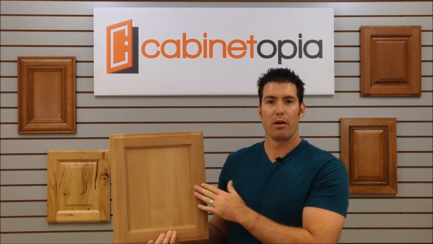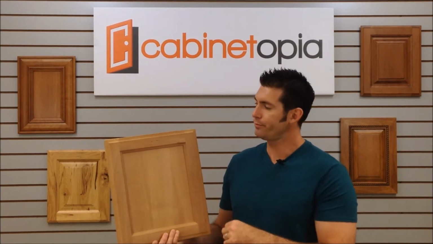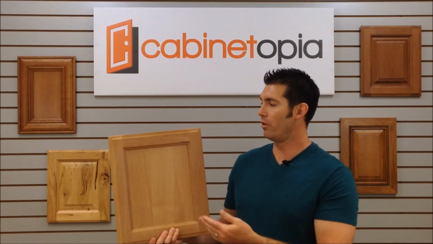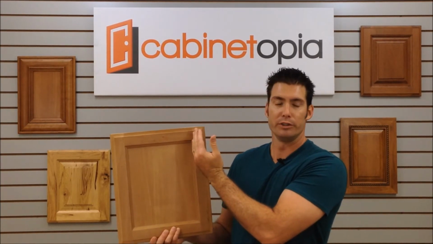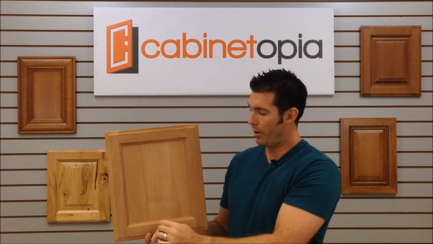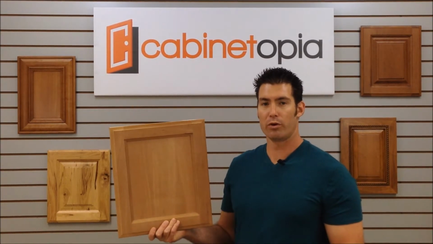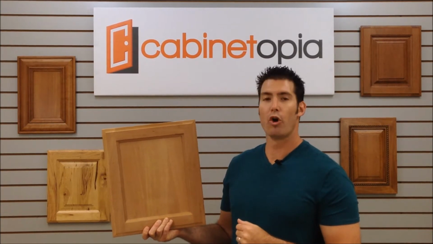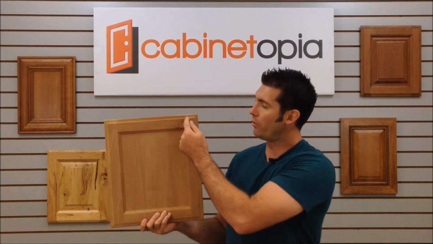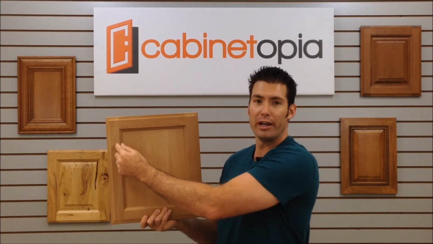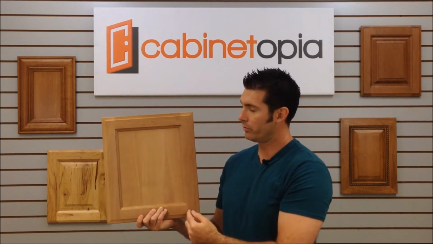Now let's talk a little bit about the construction of a door. The construction of a door is based on the type of joinery which is in the corners where your stiles and rails are attached together. This specific door would be a butt joint or cope and stick joint, which means that the corners align at 90-degree angles on all the corners.